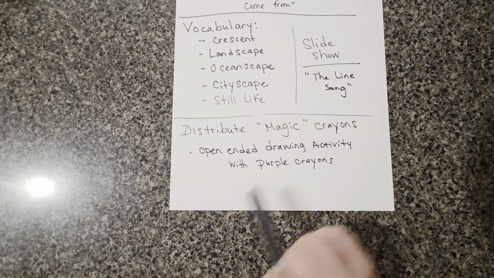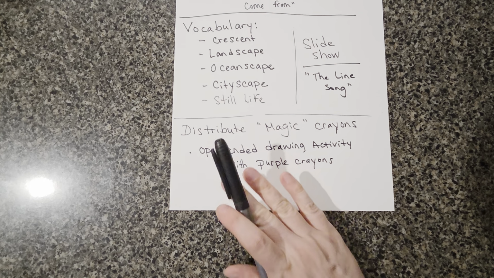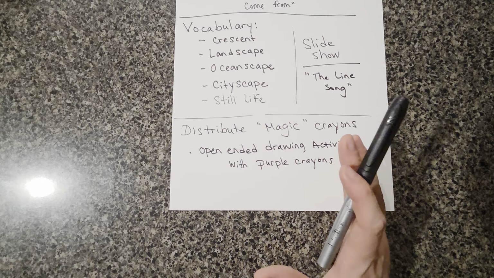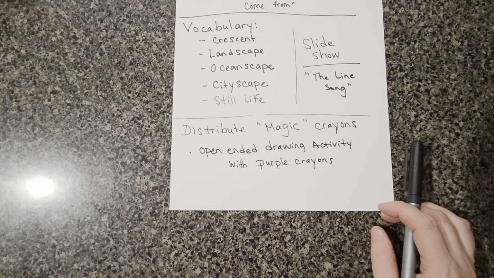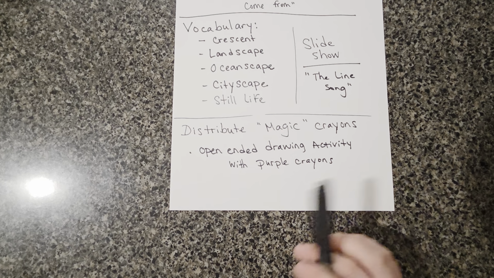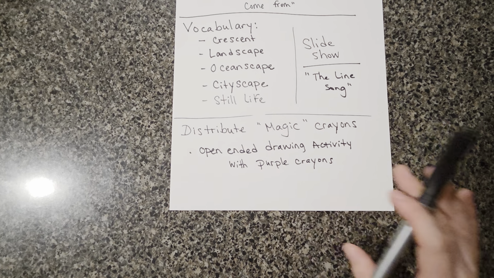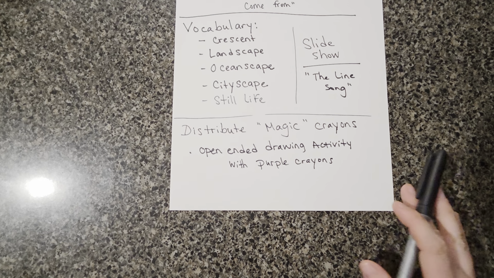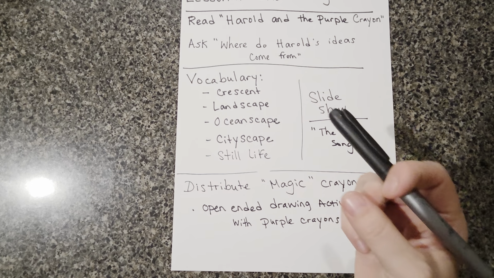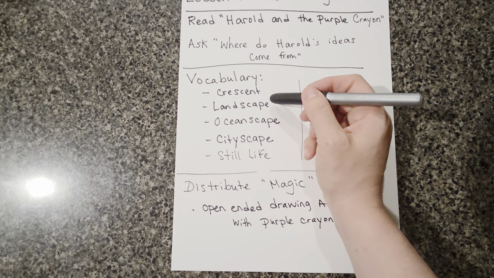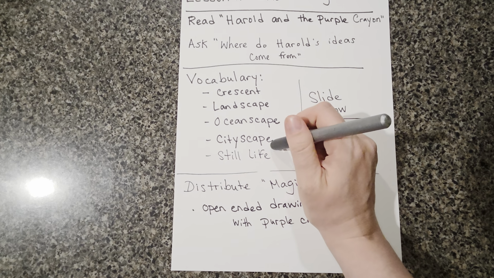Distribute magic purple crayons and allow for open-ended drawing. What is there? Where do their ideas come from, and what will they do with their magic purple crayon? If you want a variation, if you want even more open-ended, they would all pick one color crayon to use for the entire drawing. If you need it to be more tight, you can have them choose a landscape drawing, an oceanscape, a cityscape, or a still life.